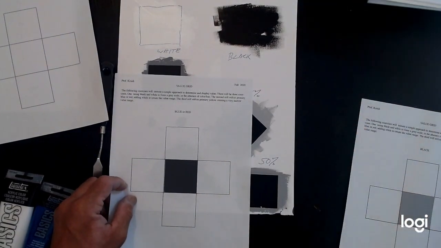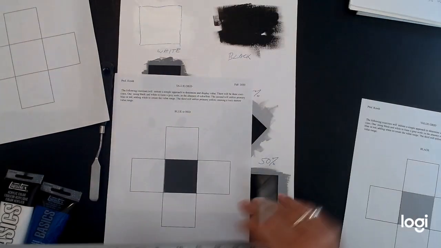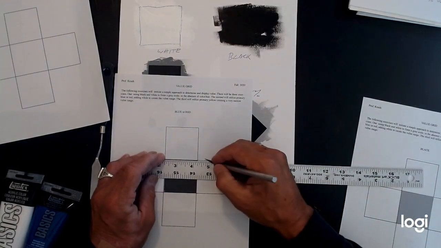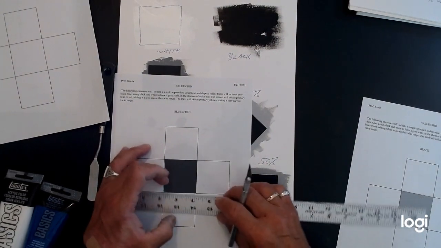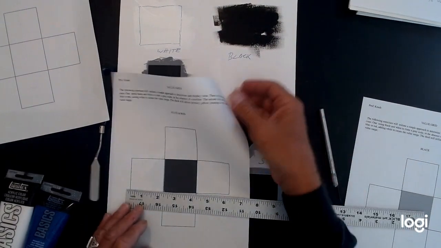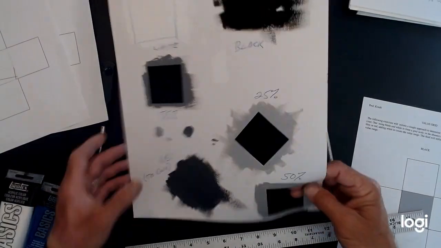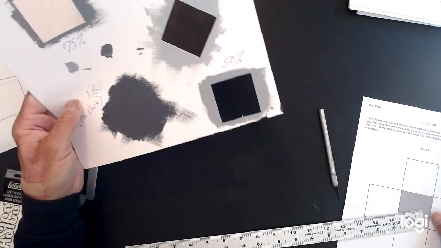Then I'm taking the metal ruler and an X-Acto knife and carefully, not moving it underneath, I'm cutting through here, cutting through here, cutting through here. And when I'm done, I get this wonderful chiclet that's been cut out right here.